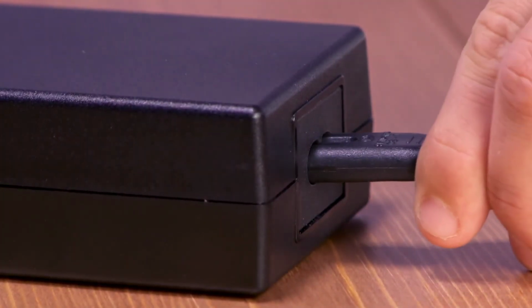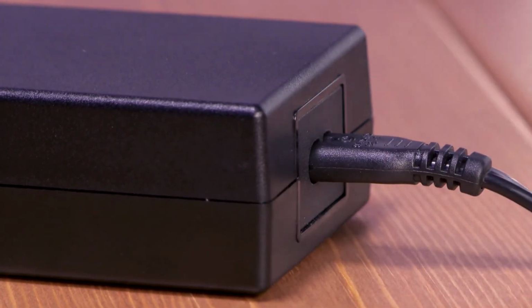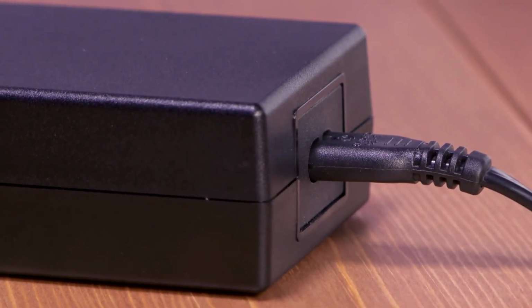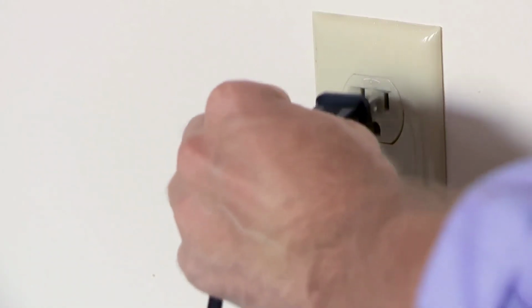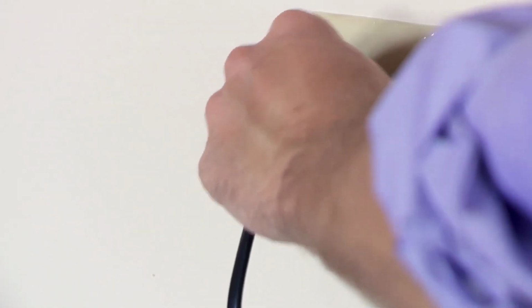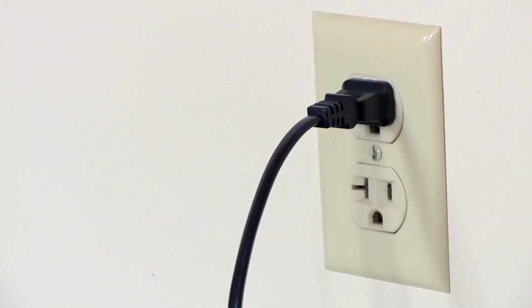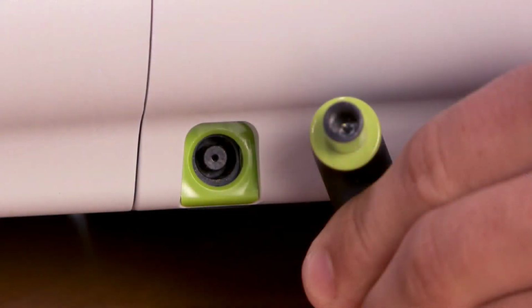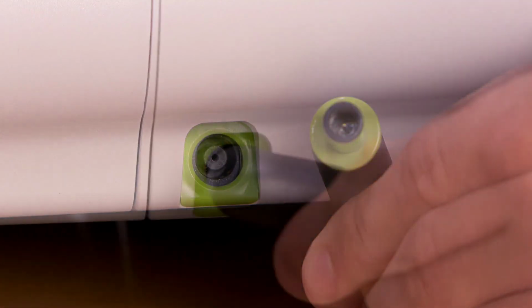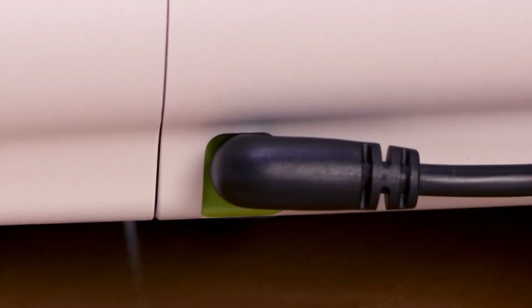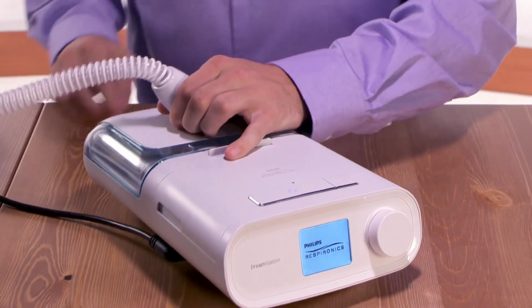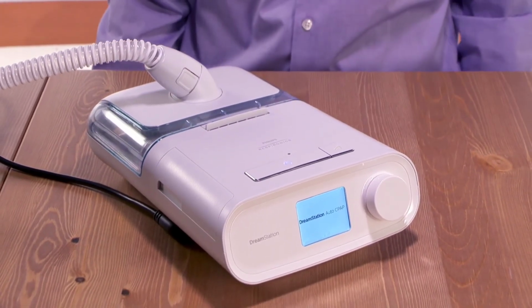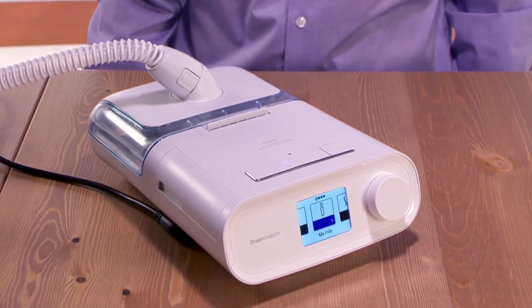For power, insert the socket end of the AC power cord into the power supply. Plug the AC power cord into an electrical outlet. Do not use an extension cord or an outlet controlled by a switch. Connect the power supply cord into the green power inlet on the side of the device. Ensure that the plug is fully inserted. When the device is powered up, you'll see the Philips Respironics logo followed by the home screen.